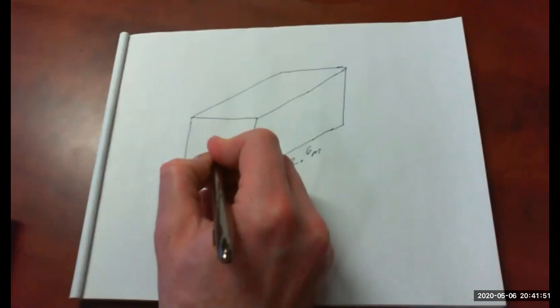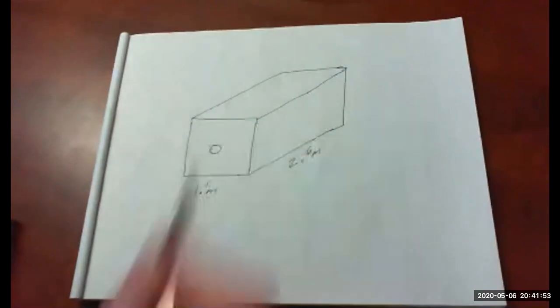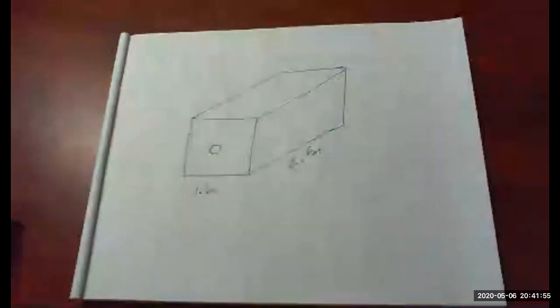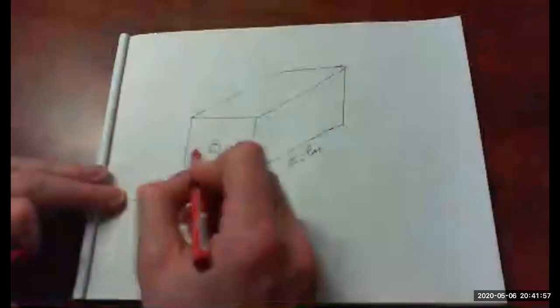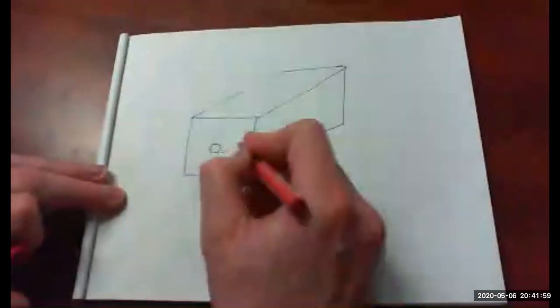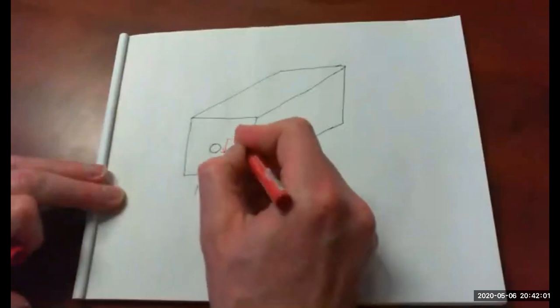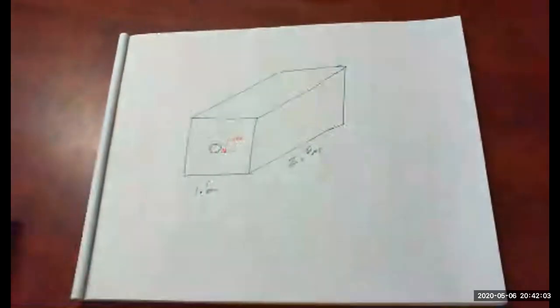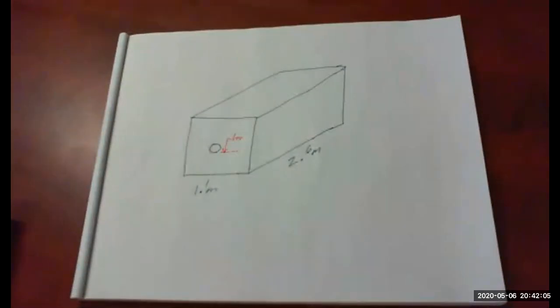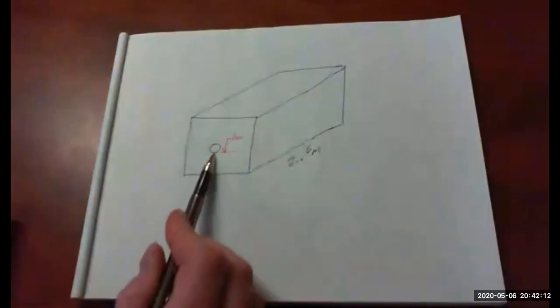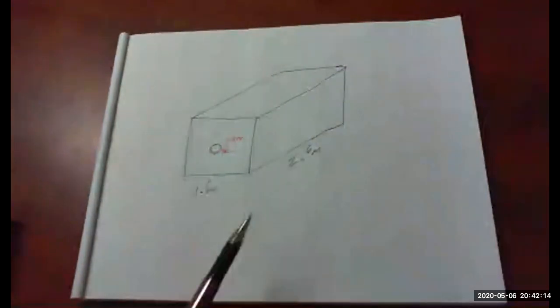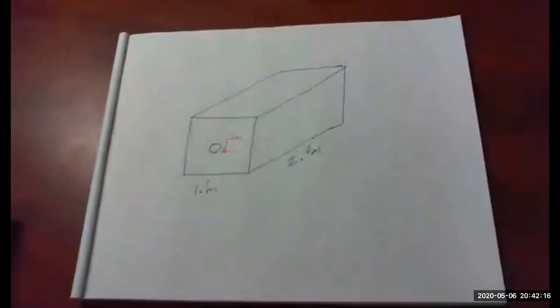The invert, so that's the invert of the pipe. So there's the invert. We were told the distance to the bottom of the box from the invert, so this distance, is 0.85.